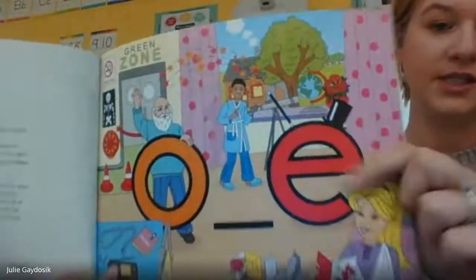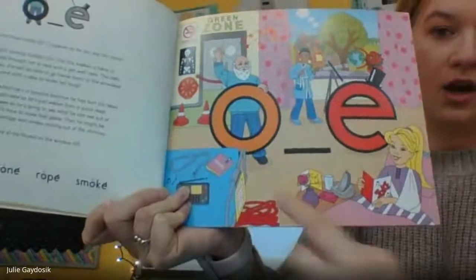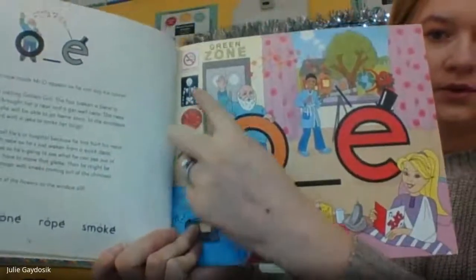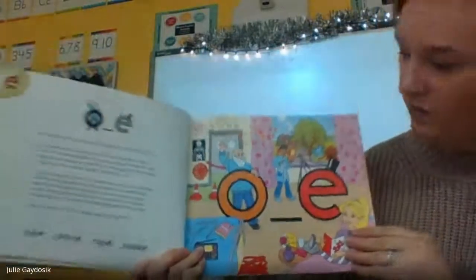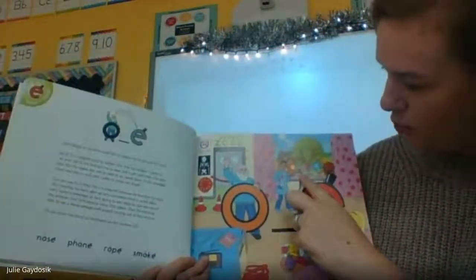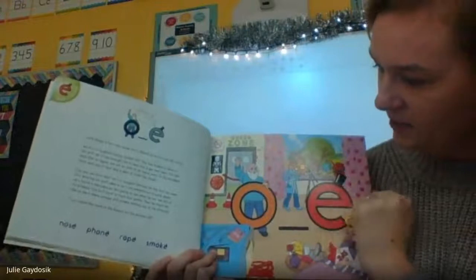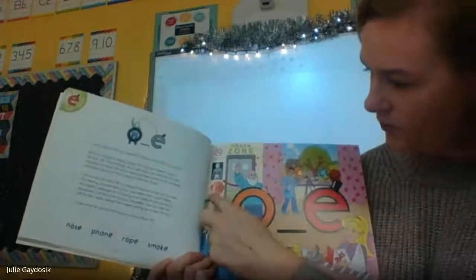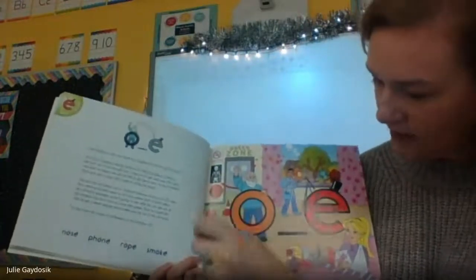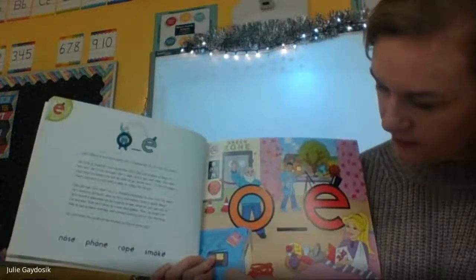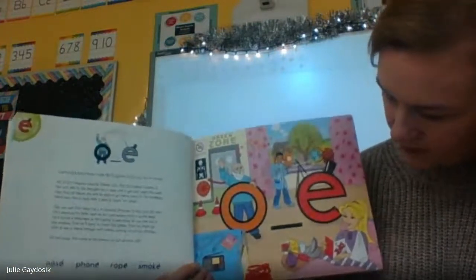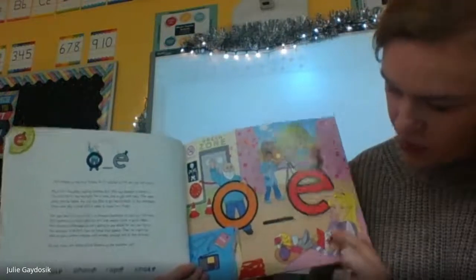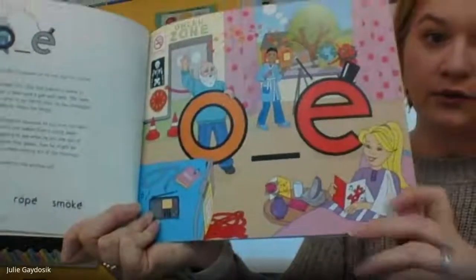So these flowers here. So see all those different cone, right? Zone, the green zone. Okay. The telescope, the smoke coming out of the chimney, the hose, the bones that are on the x-ray, the notes, the stethoscope, the rope, the joke that's in the card. So all of those words are the magic E.